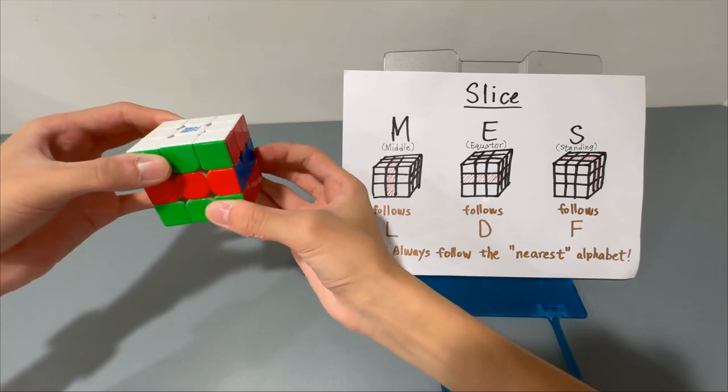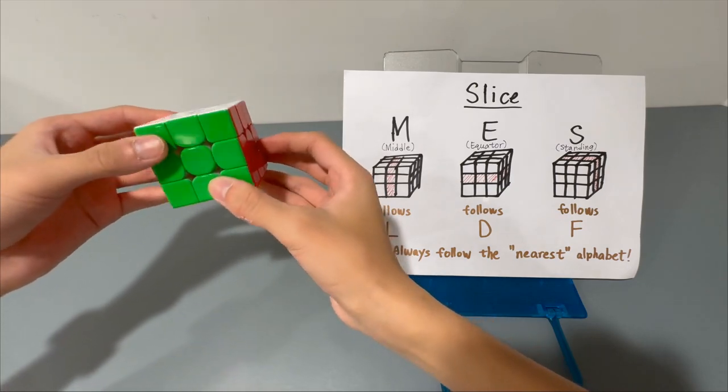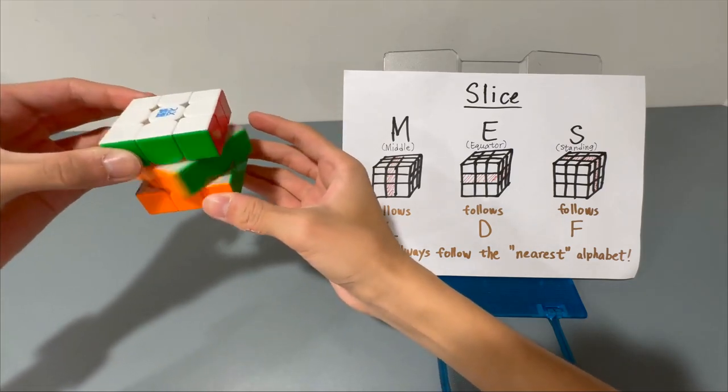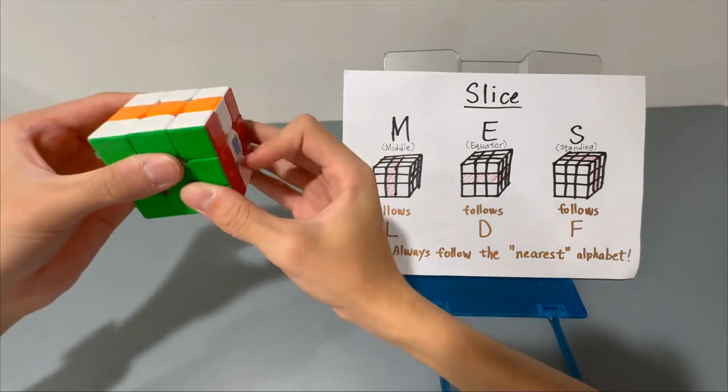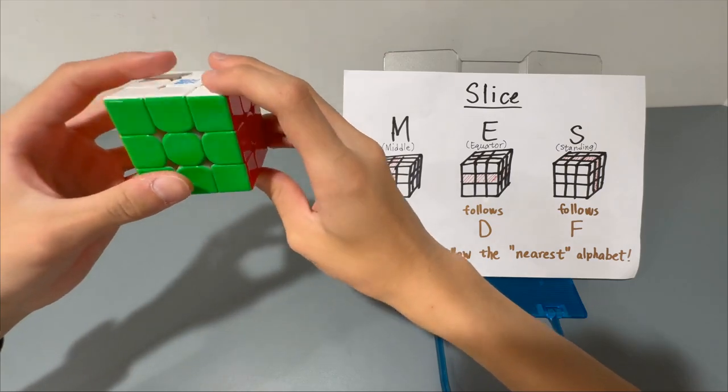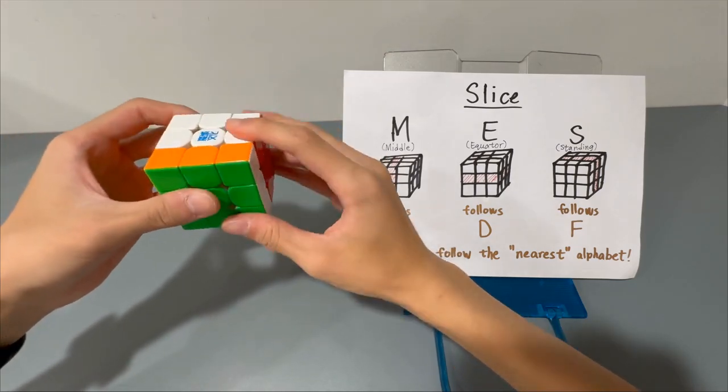And this is the E layer. The E layer follows the D layer. The D turns like this, so E turns like this. And this is the S layer. It follows the F layer, so F turns like this, so S turns like this.